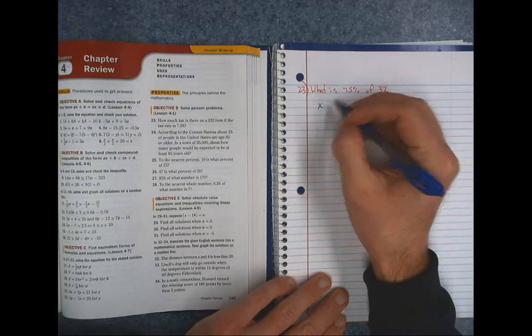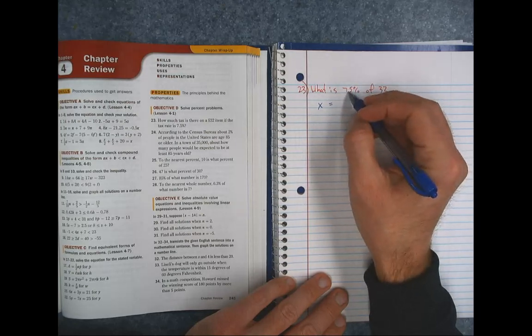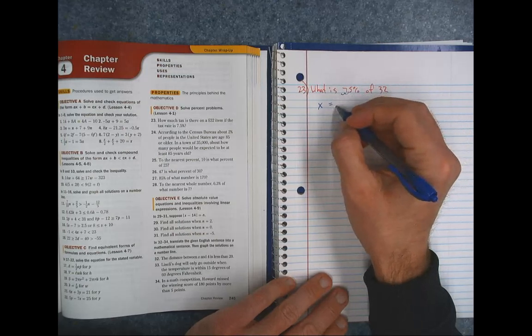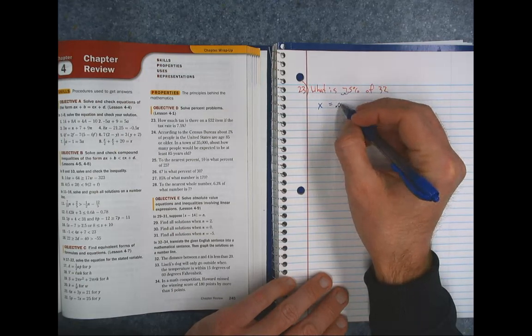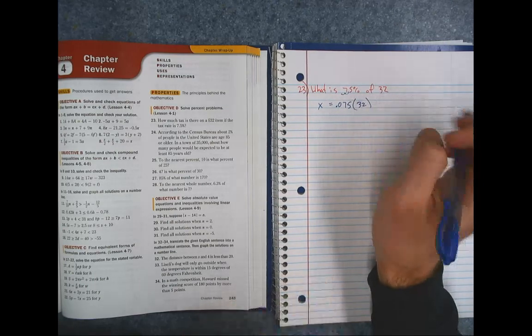What? That's x. Is equals. Percent has to be transferred to a decimal. We move it 2 to the left. So it's not 0.75. That would be 75%. There's one more spot to go. 0.075. Of is times 32.